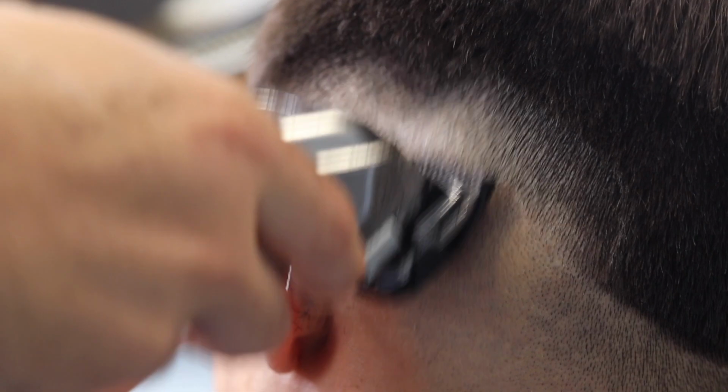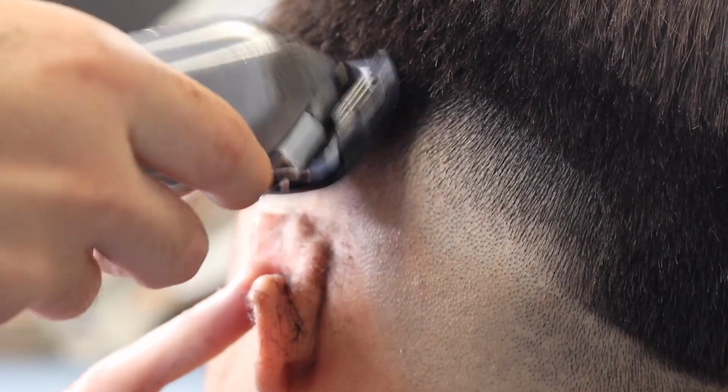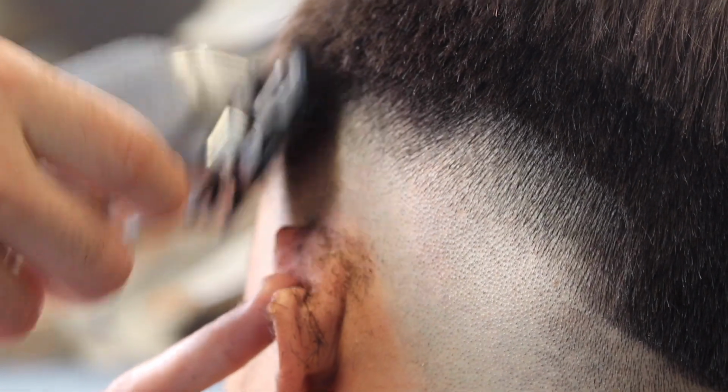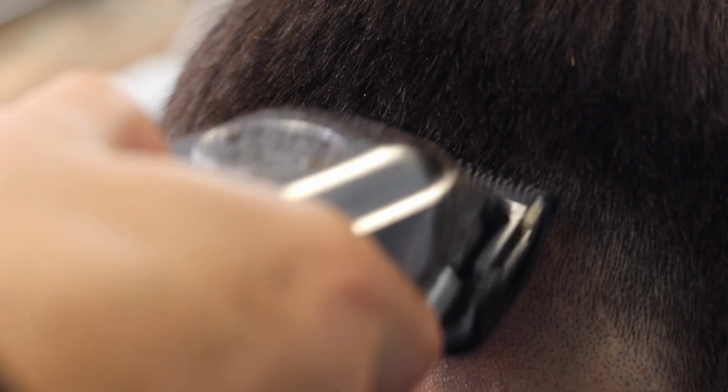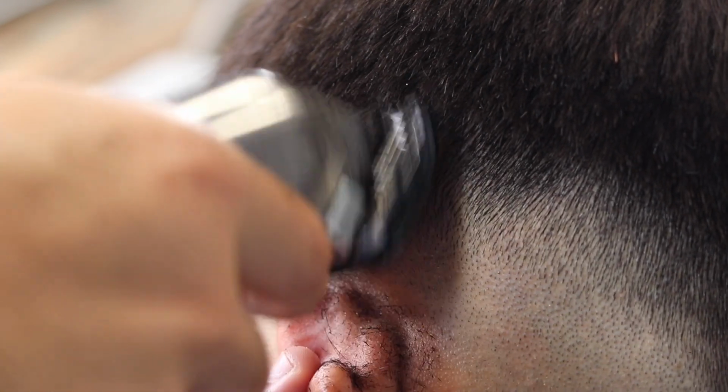Now I'm like halfway, but I know that line's gonna go away when the clippers close all the way. Right now I'm just softening it up, not trying to create any harsh lines, just softening up this fade as much as I could. Now I close it all the way, and I use an even softer stroke now that the clippers close all the way to get rid of this line.